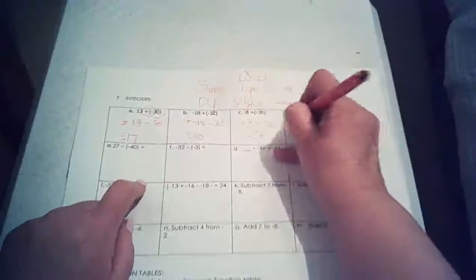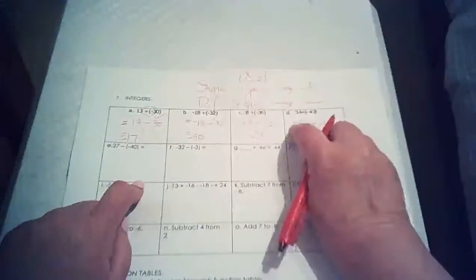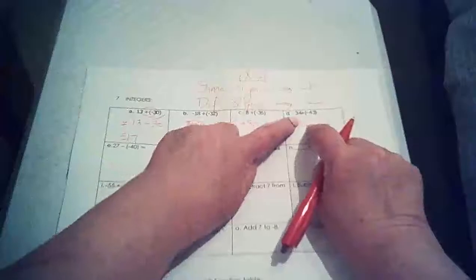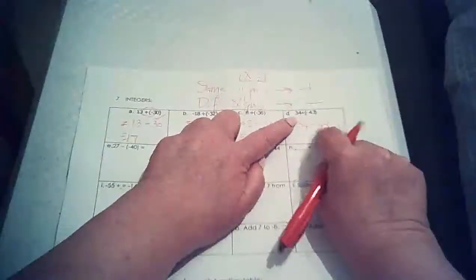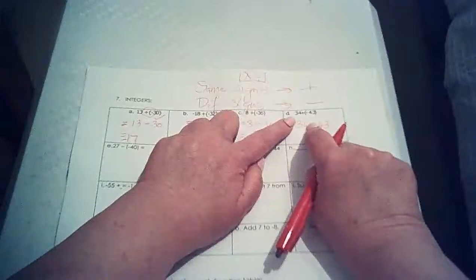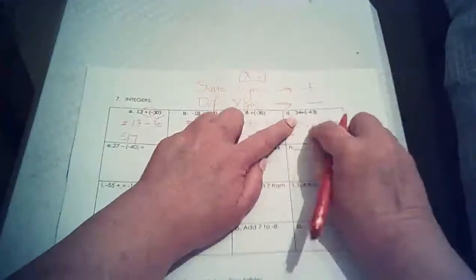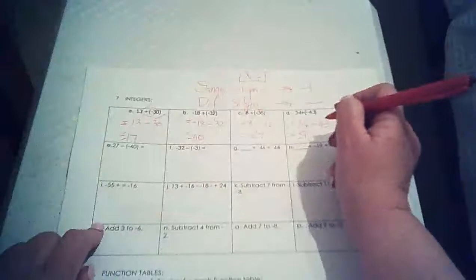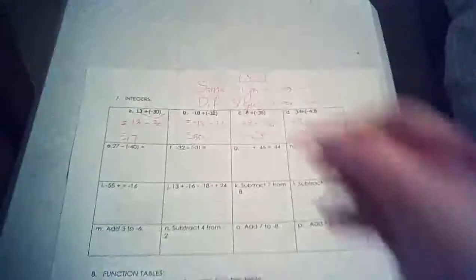Right, the next one. 34 minus 43. Again, the signs are different. That's positive, negative. But I'm not multiplying, I'm not dividing. So cover the signs. 43 minus 34 will give me 9. And which one's bigger? Negative. Negative 9.